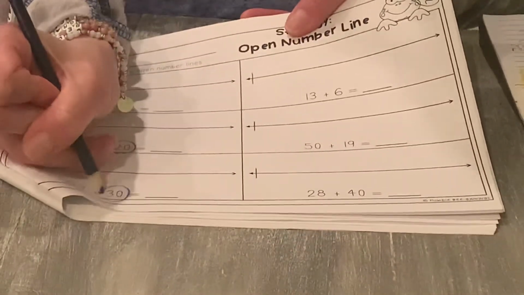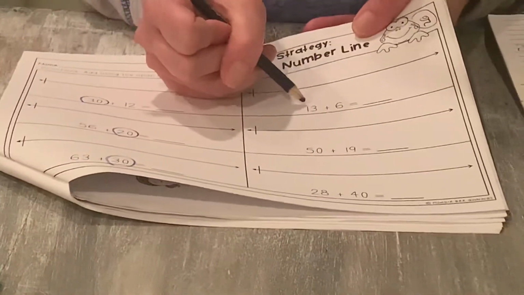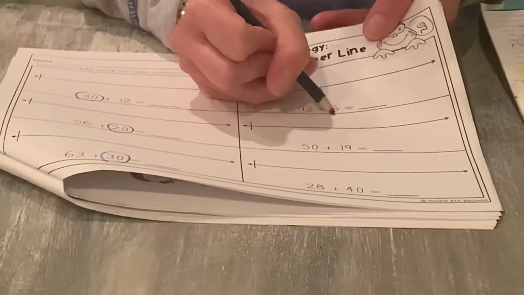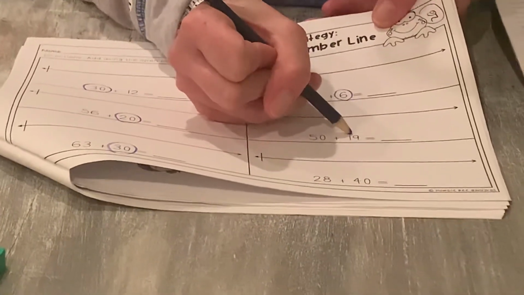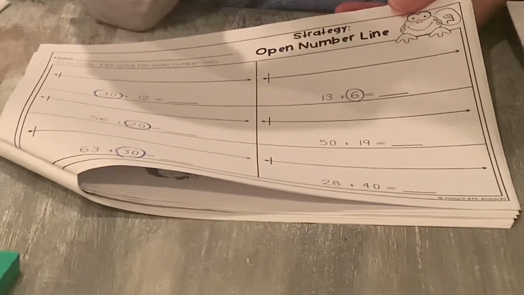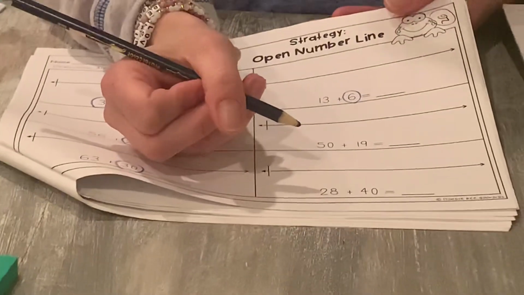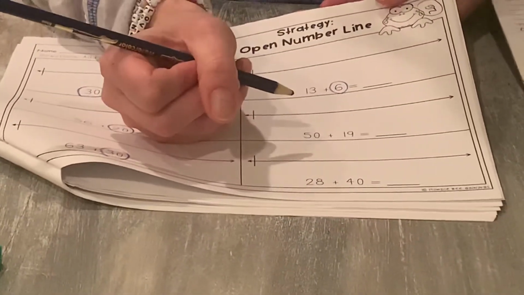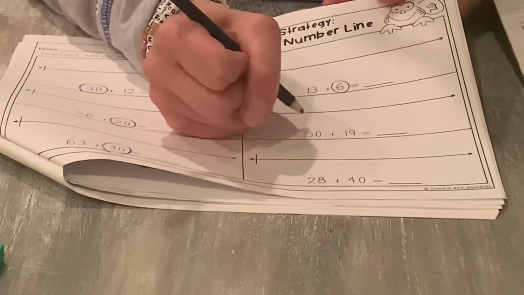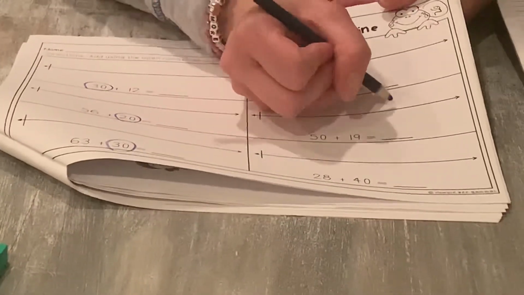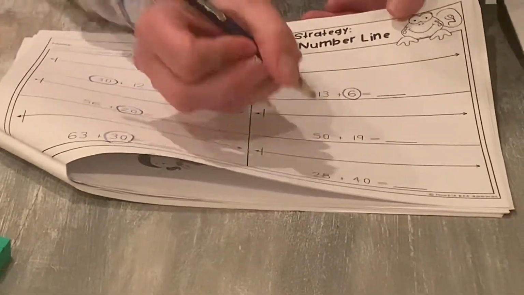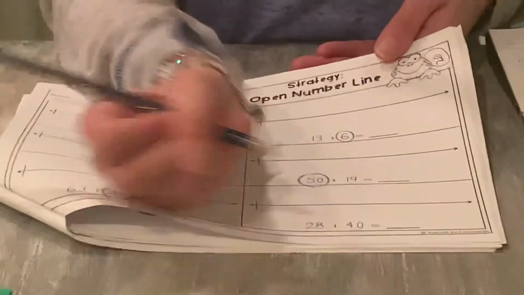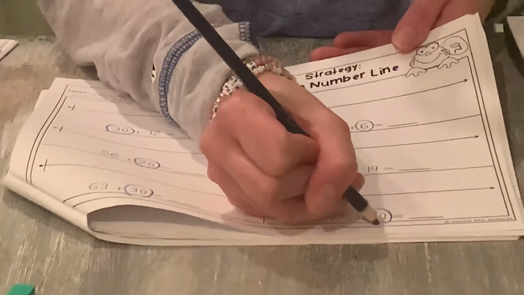Go ahead and hop by 10 with your 30. I have the number 13 and the number 6. Just do 6 hops. I have the number 50 and the number 19. I just solved all of them in my head. What do you think? I think hopping by 10s is still going to be a lot easier than trying to do 19 little hops like this all the way. Because you saw what happened when I tried to do 8 hops. I ran out of room. So go ahead and hop by 10s here. And the same thing with 28 and 40. Go ahead and hop by 10s here.